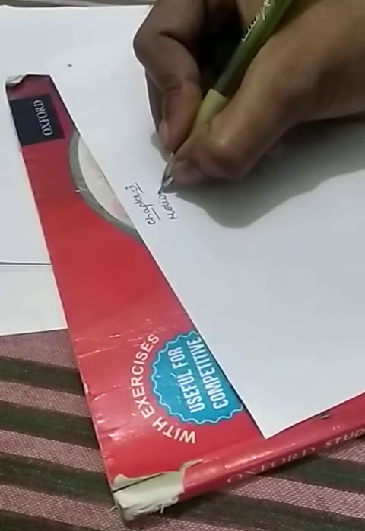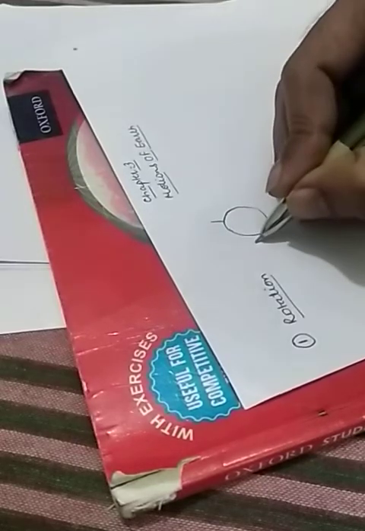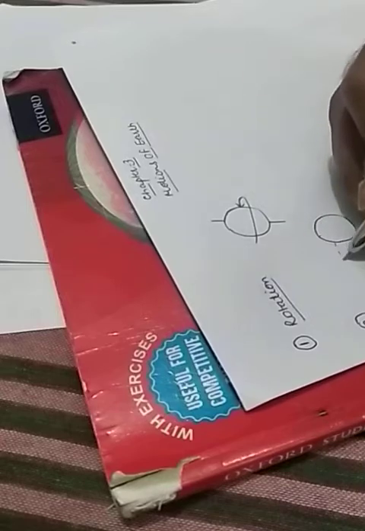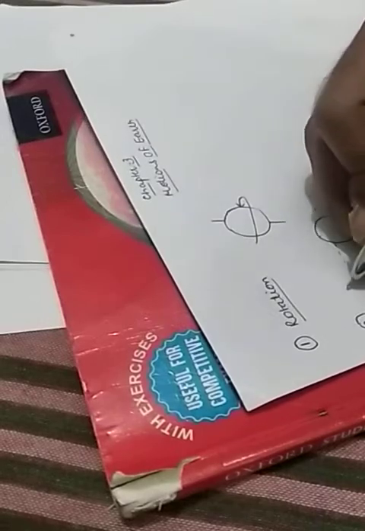Now our next topic is motions of Earth, Chapter 3, motions of Earth. There are 2 motions of Earth. First we will talk about rotation. What is rotation? Earth is like this, tilted. Earth rotates on its axis like a ball. It is called rotation. And when the Earth moves around the Sun in an elliptical path, that is called revolution.